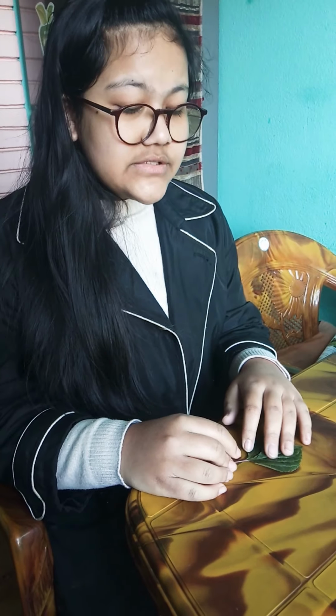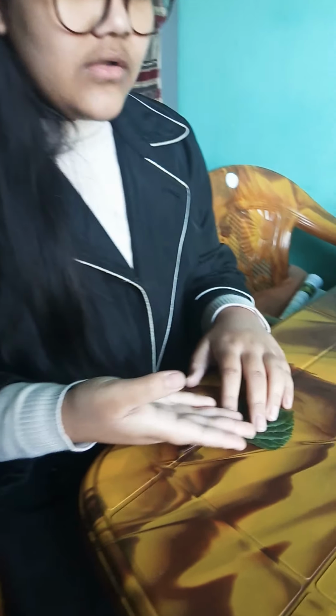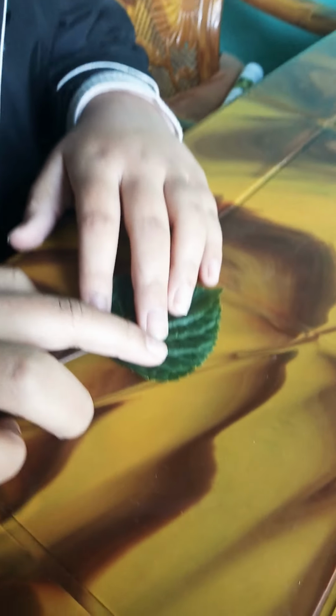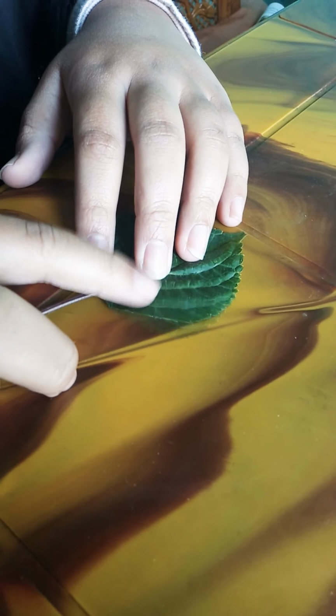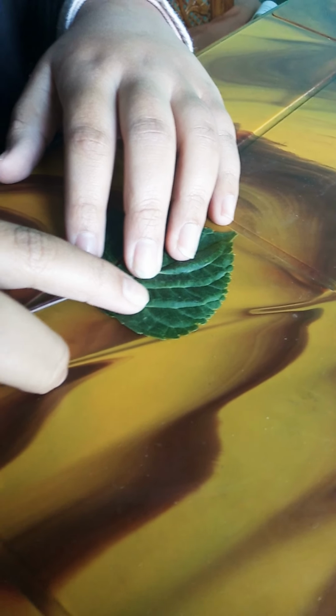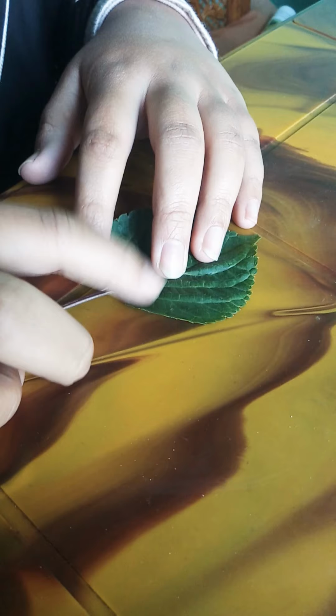So now I will show you, by separating them, which type of leaves are called parallel venation and which are called reticular. Here you can see all the lines are crisscross inside. So this type of leaf I call reticulate venation.